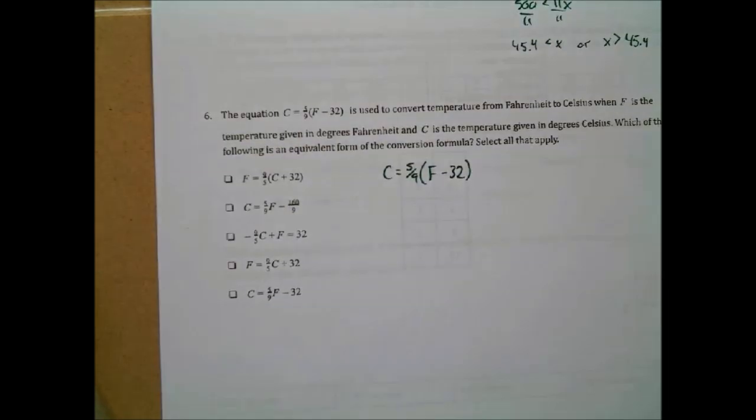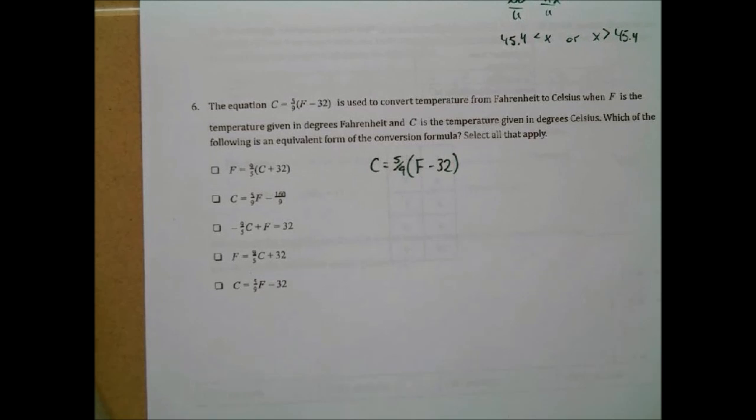All right. So let's solve for F here. So how would we solve for F here? What's our first step going to be, Simon? What do you think here? How should we maybe go about getting that F by itself? Take the 5/9 and multiply it by F. And yeah, so distribute. Very good.